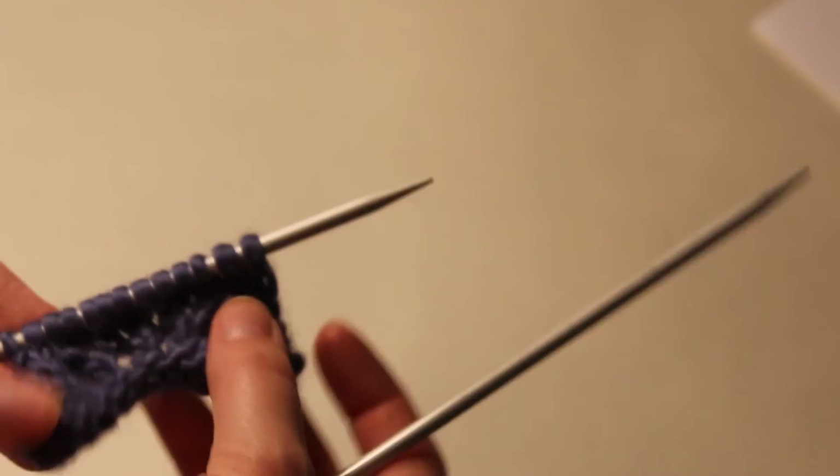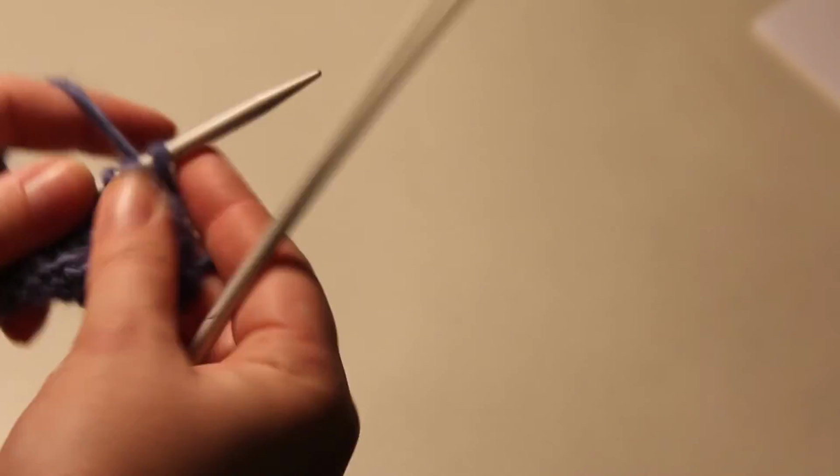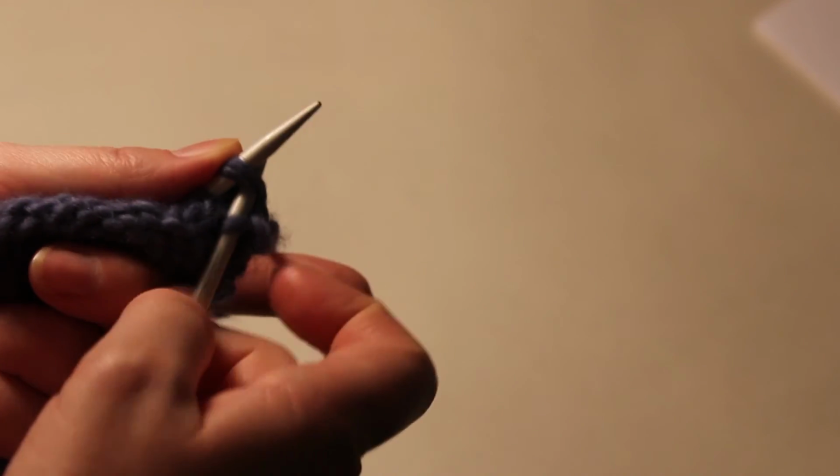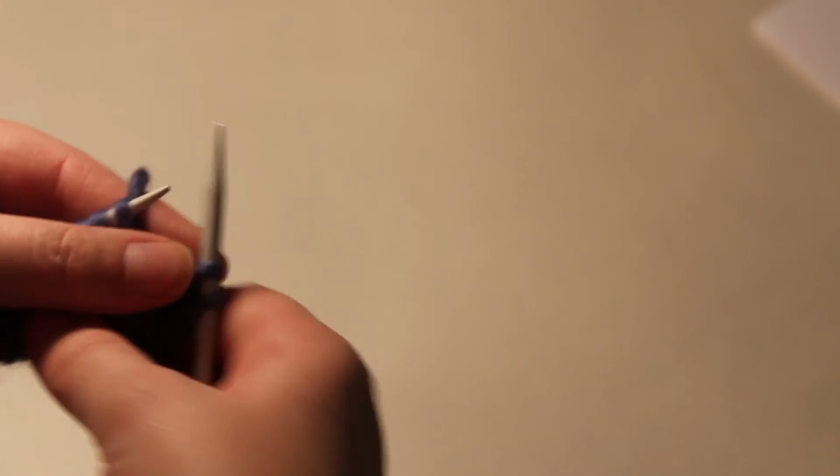Okay, so here we are, and I will show you the last part. So again, we knit 1, and then we knit 2 together. Here, and then we knit 3 stitches.